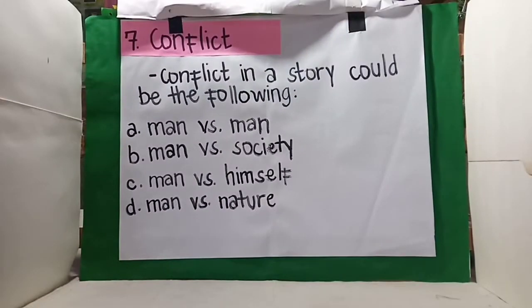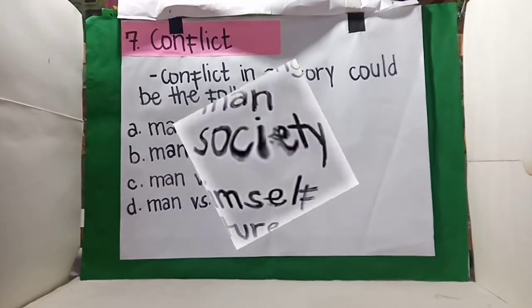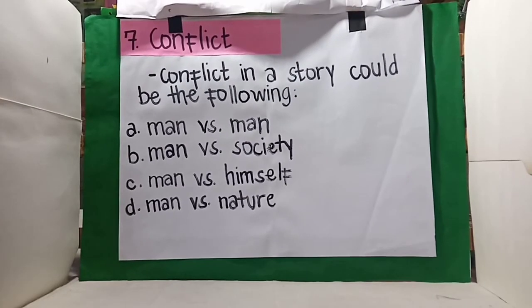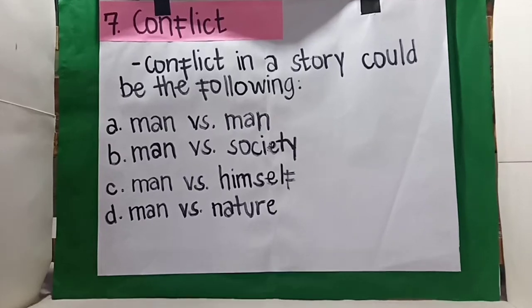Seventh, conflict. Conflict in a story could be the following: man versus man, man versus society, man versus himself, and man versus nature. A, man versus man. This is a common type of conflict in which one character's needs or wants are at odds with another's. A character conflict can be depicted as a straightforward fist fight or as intricate and nuanced.